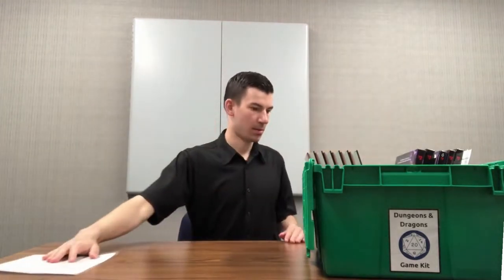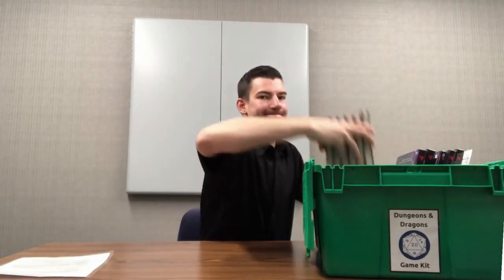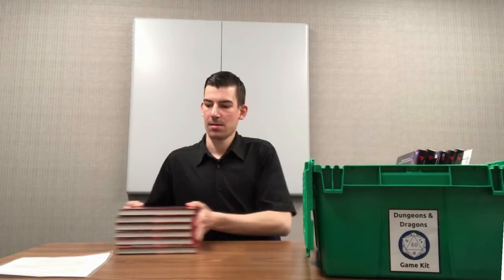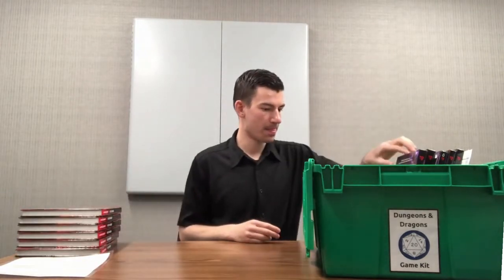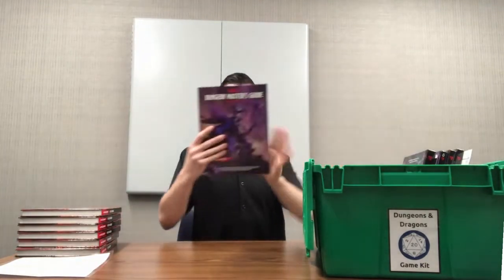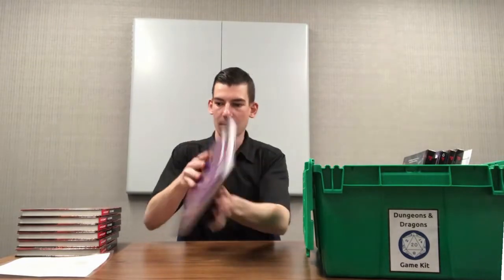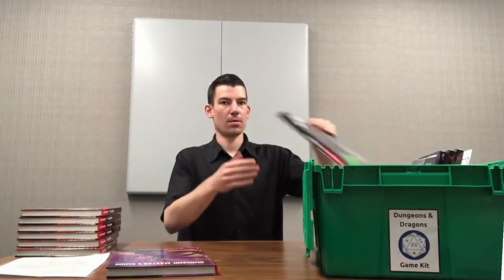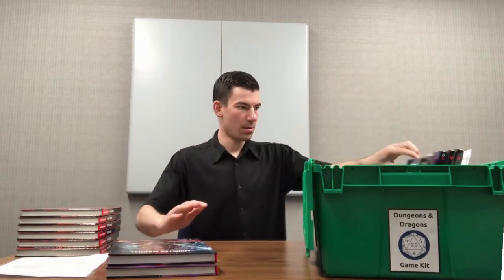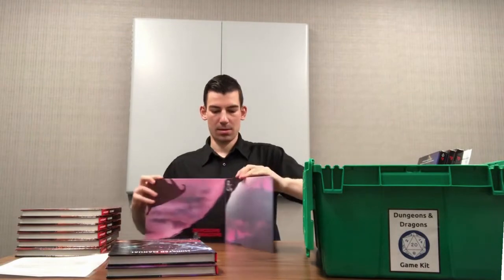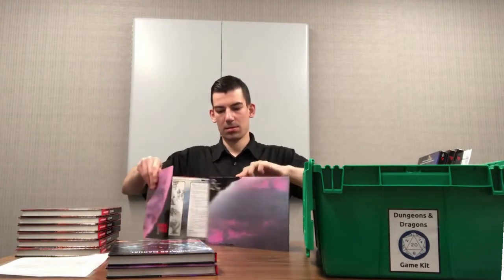So the first thing you'll find is a copy of the PLS lending policy. We have 6 players' handbooks, so every player can have their own. There is the Dungeon Master's Guide, the Monster Manual, and the Dungeon Master's Screen, which folds open and close like this.